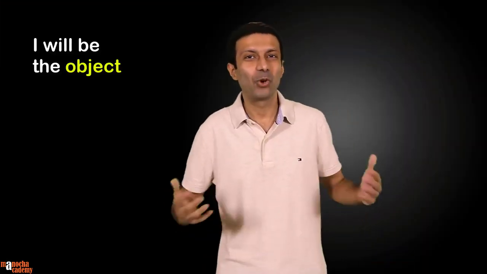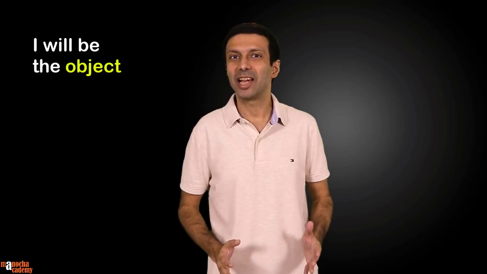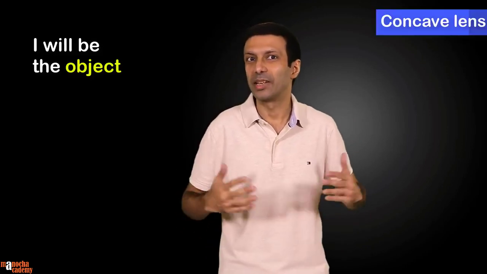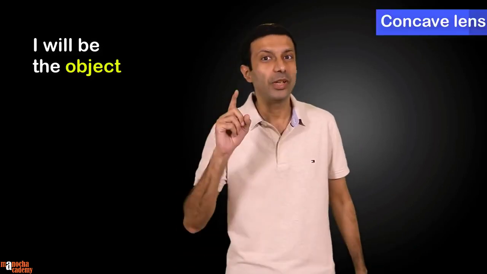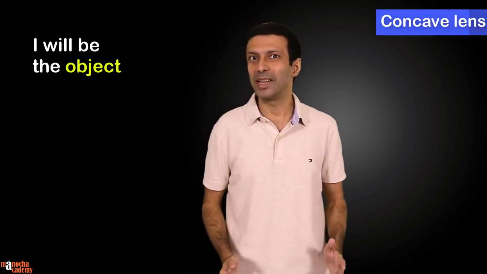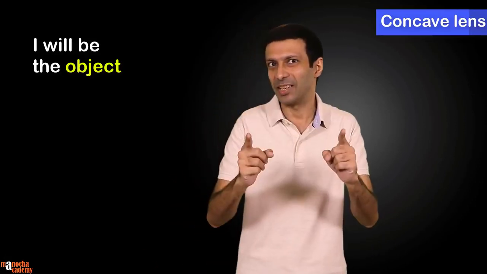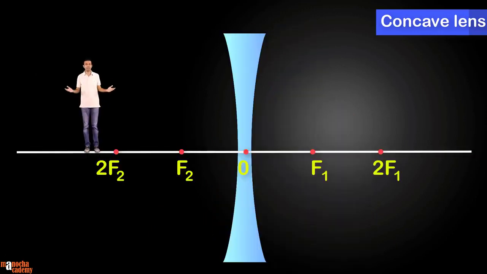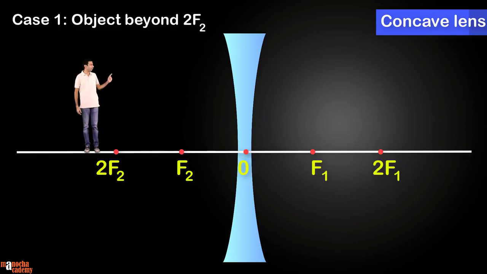Once again, I'm going to be the object, and this time I'll stand in front of the concave lens. And you need to apply these rules and find my image. So are you ready? Let's go ahead and try it out. Here I am on the principal axis at a certain distance from the concave lens. Again, we need to take the light rays from the top of the object. So from my head.